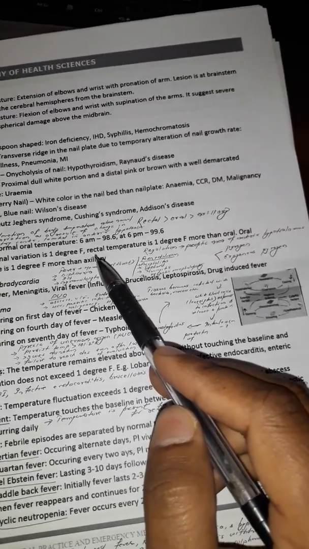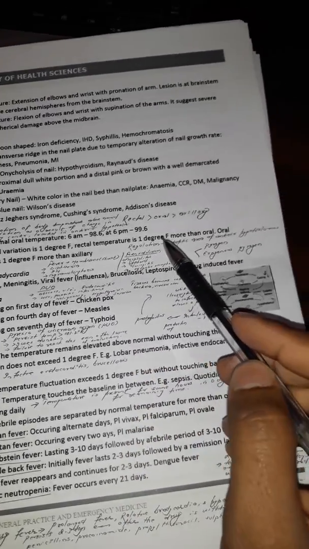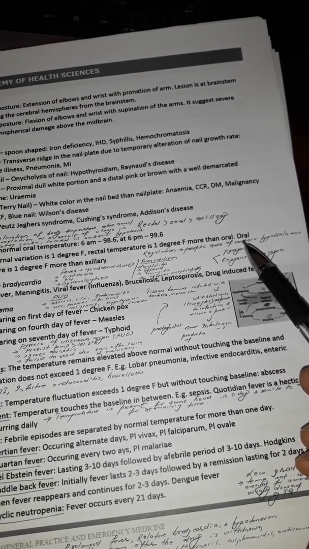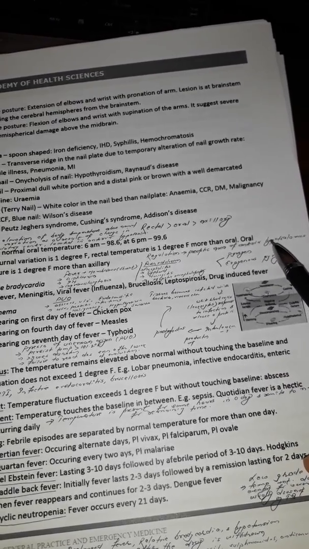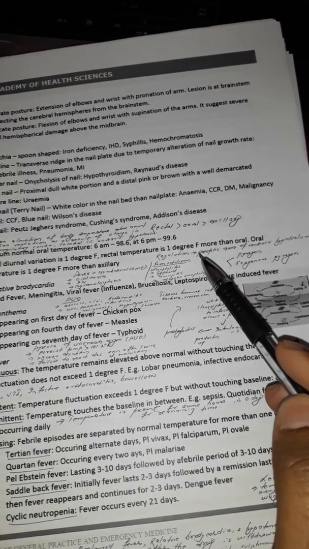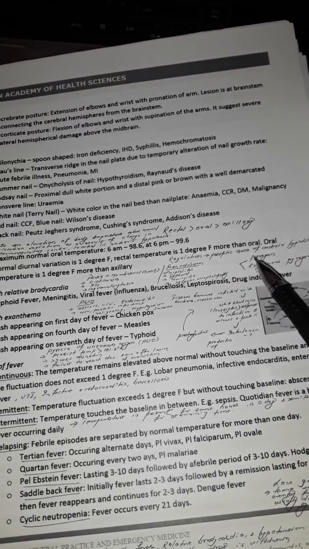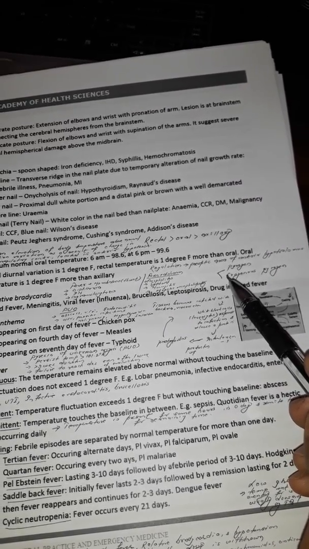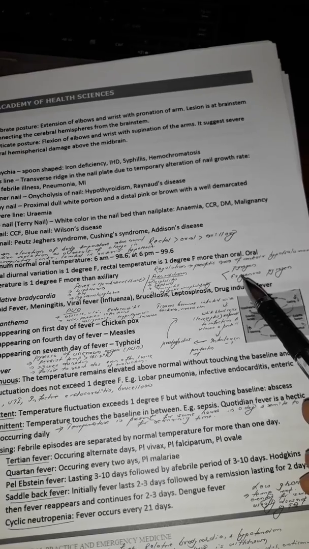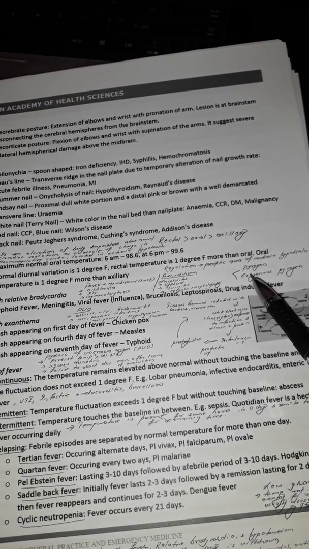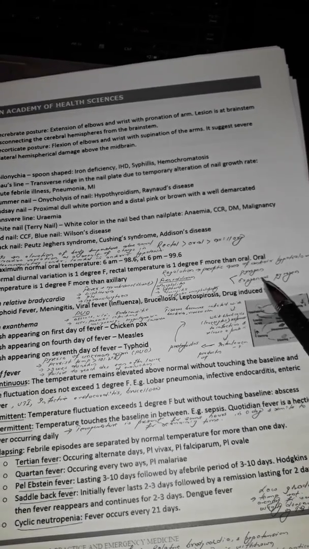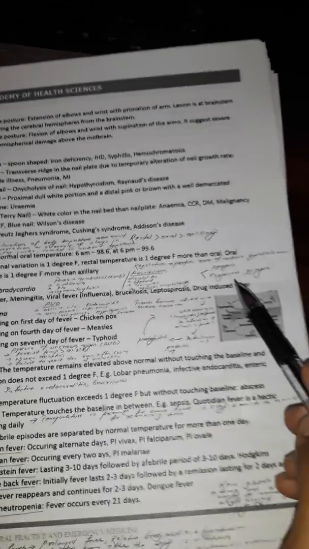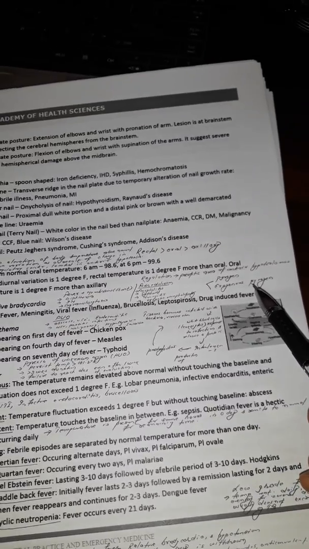So the regulatory center for fever present in our body is the preoptic area of the anterior hypothalamus. If the pyrogen is present inside our body, that is in blood, that substance is called pyrogen. And if the substance is an external substance, it is called exogenous pyrogen.